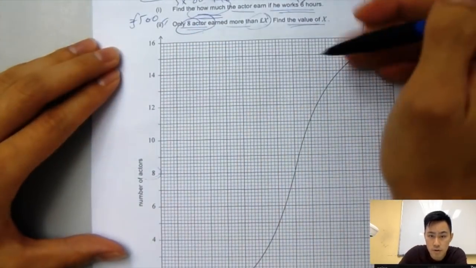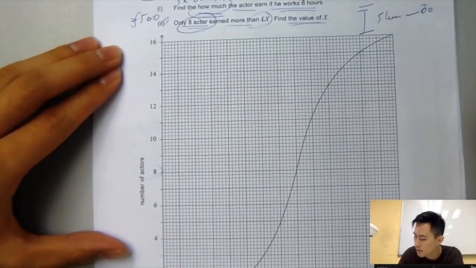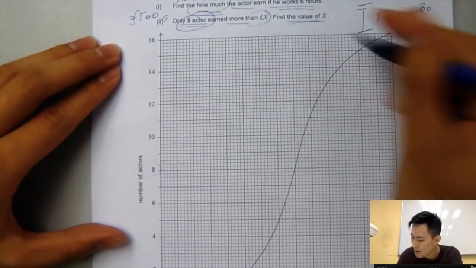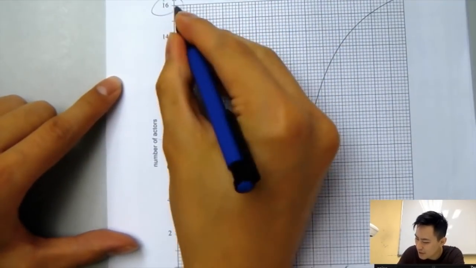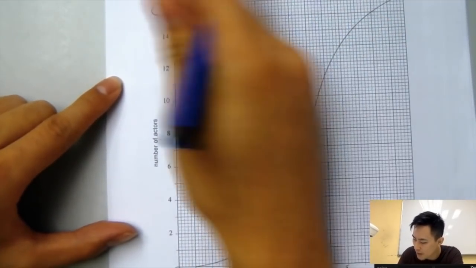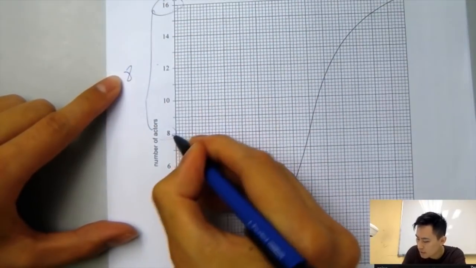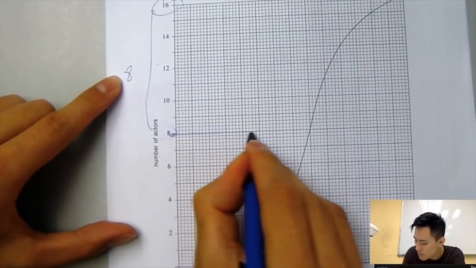You have to look from the top down. But luckily, we're actually referring to the same position, because 16 right here minus 8 gives 8, then you draw the line from here.